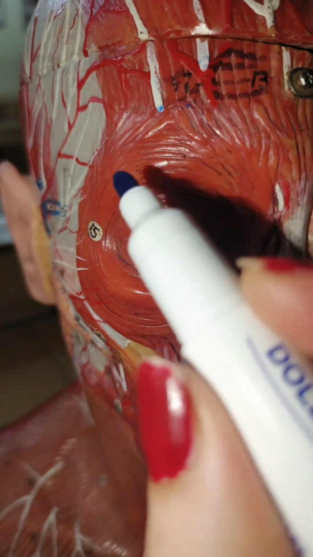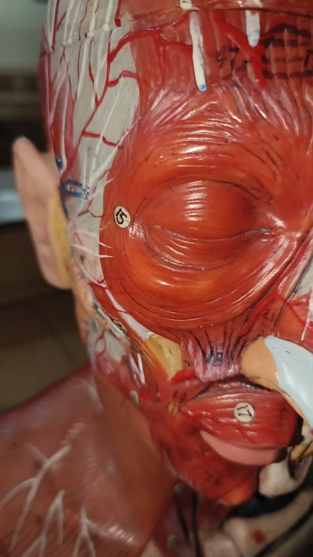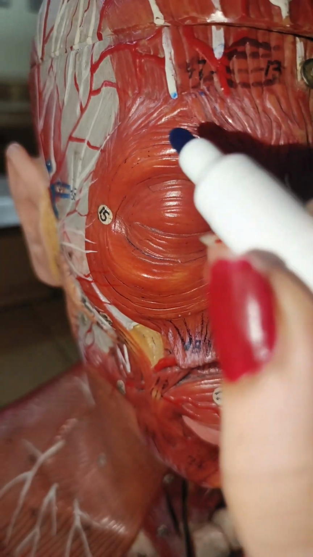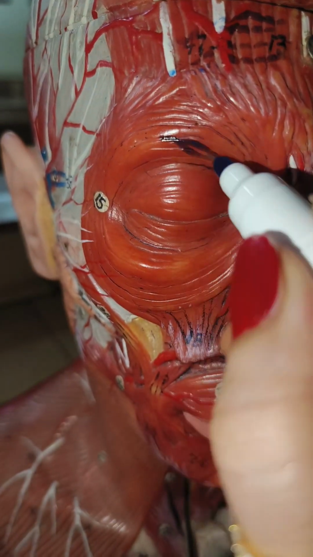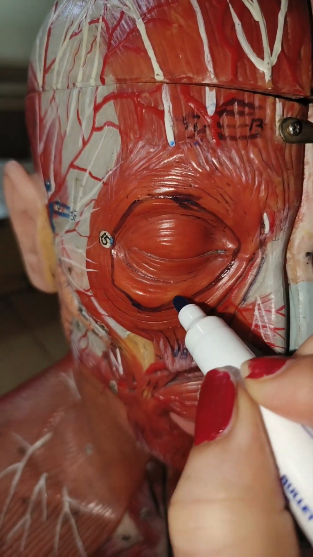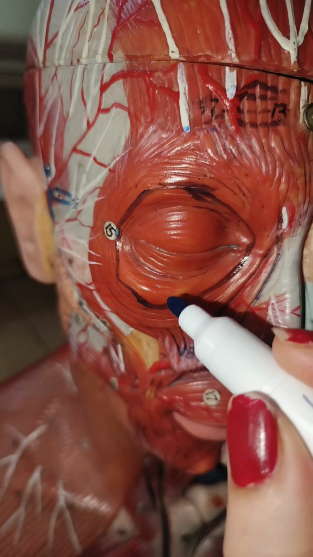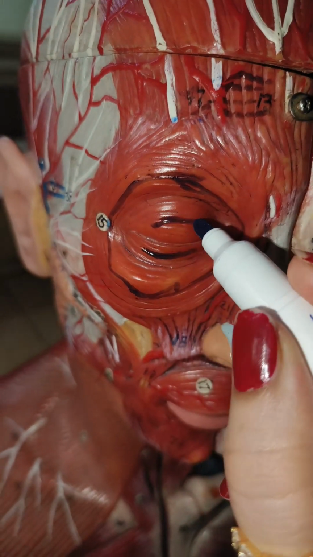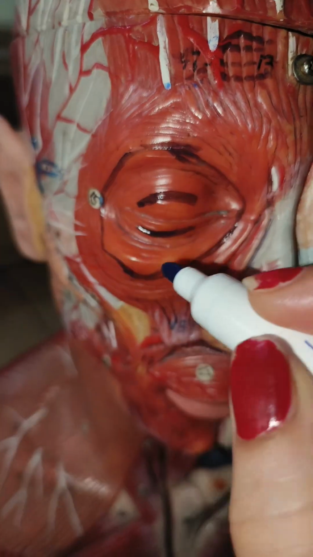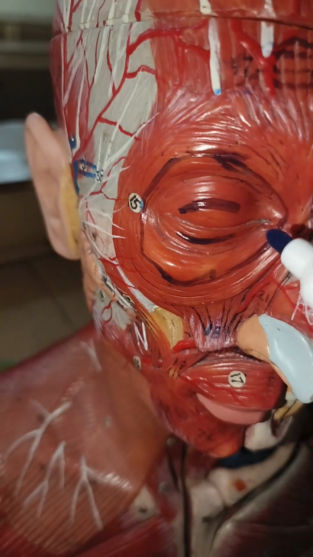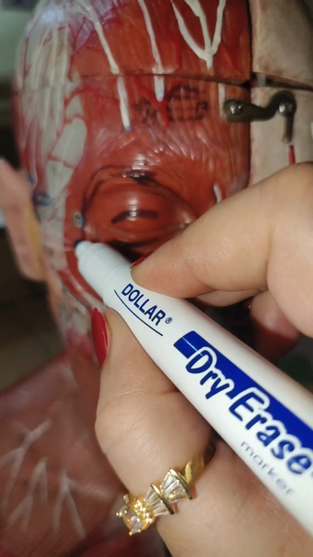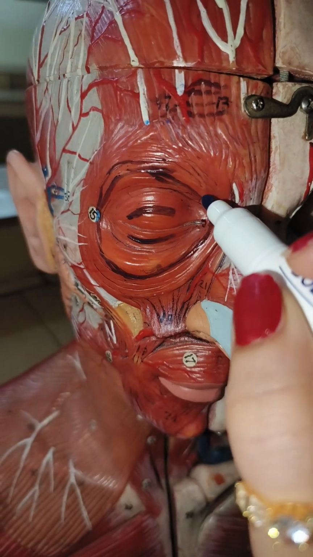The muscles around the eyelids. The major muscle is the orbicularis oculi. It is the orbital part. This part is the orbital part. This part is the preseptal and the pretarsal part. Three parts are completed around the eyelid of the orbicularis oculi. So this circular muscle is known as orbicularis oculi.